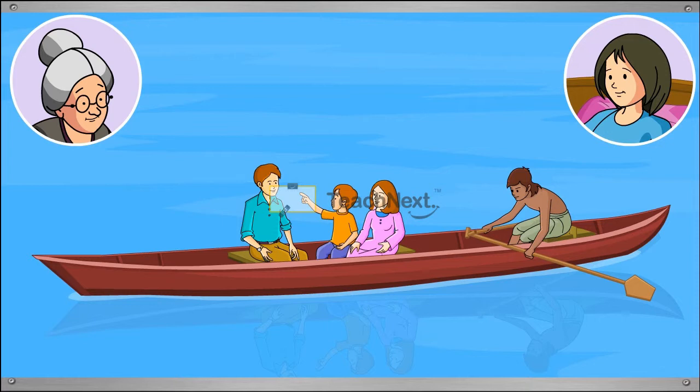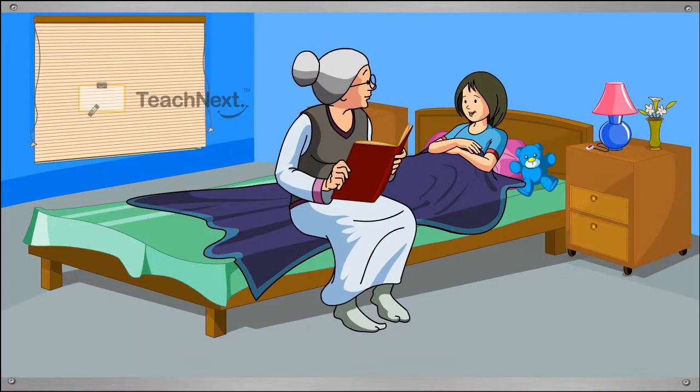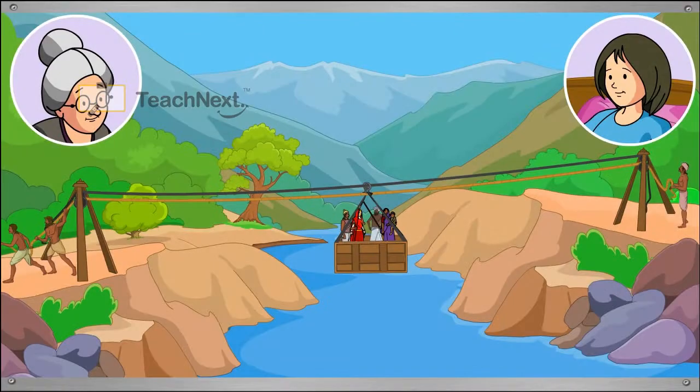In some parts of India, villages and towns are separated by a river. People living in such places often travel by boats or use a trolley to cross the river. What is a trolley? A trolley is built using wooden planks.